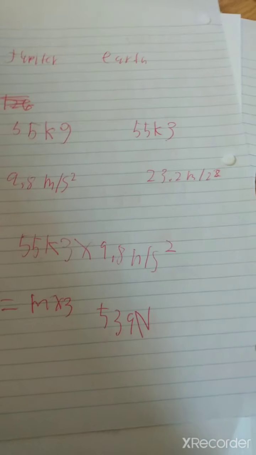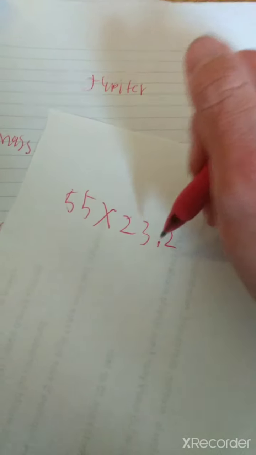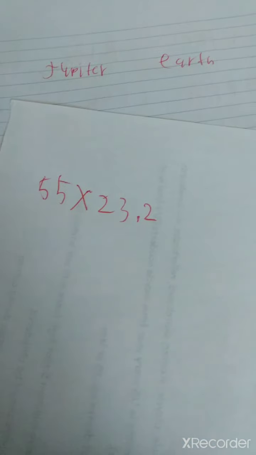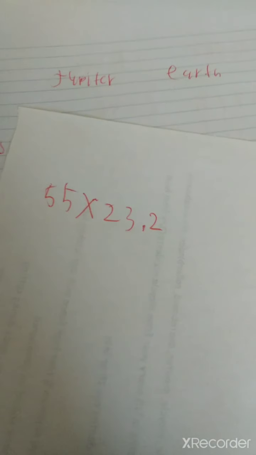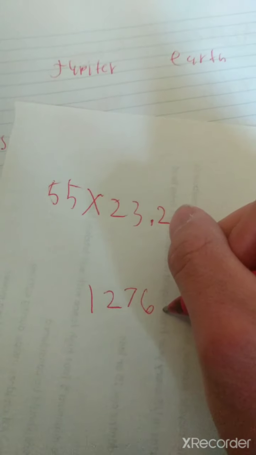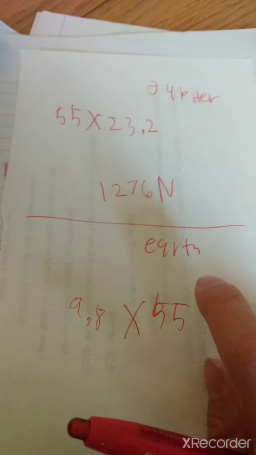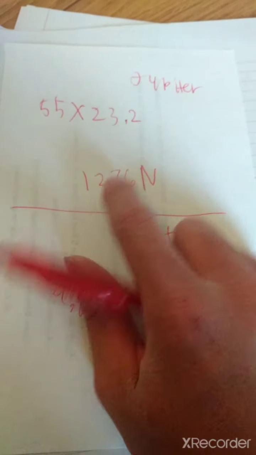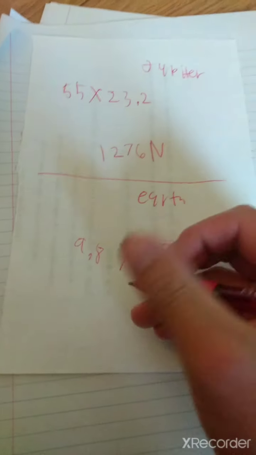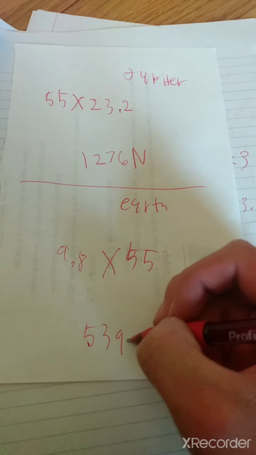So 55 kilograms multiplied by 23.2 m/s squared, we will get 1,276 newtons. So we have the weight in newtons. Carrie Wang would weigh 1,276 newtons on Jupiter, and 539 newtons on Earth.